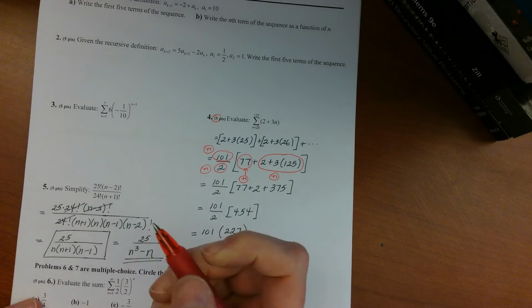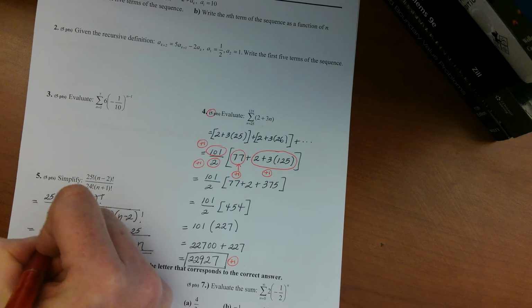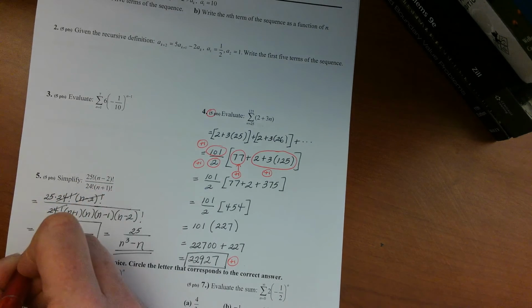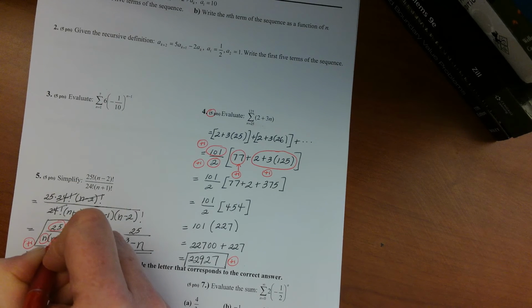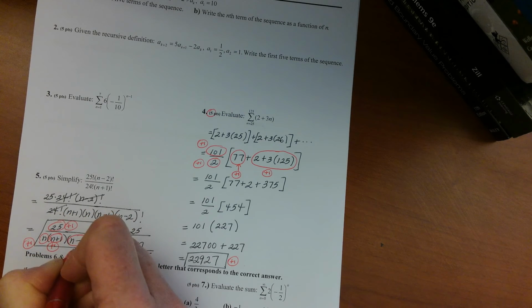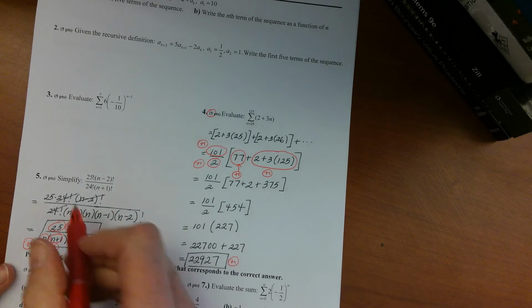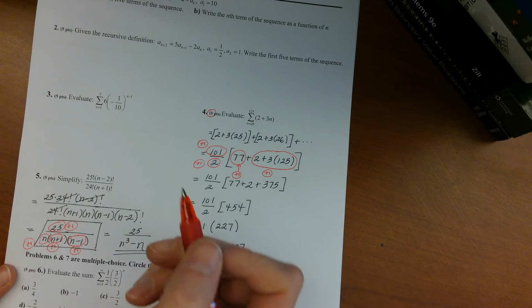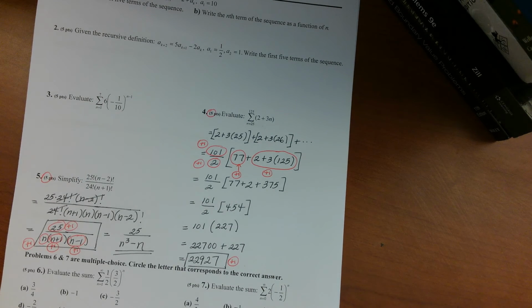Okay, so scoring for this one, 1 point for getting 25 on the top, and then one point somewhere in your work showing that you'd have n in the bottom, a point for having n plus 1 as a factor of the bottom, and a point for having n minus 1 as a factor in the bottom. And that really only adds up to 4, so I guess we'll just make the last point be for a great attitude on that one. So probably should have been a 4-point problem, to be honest with you.